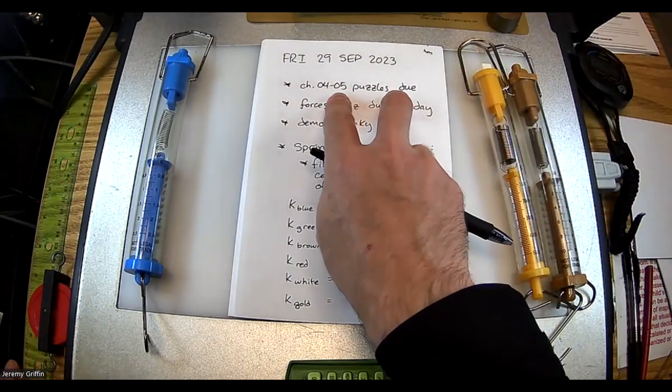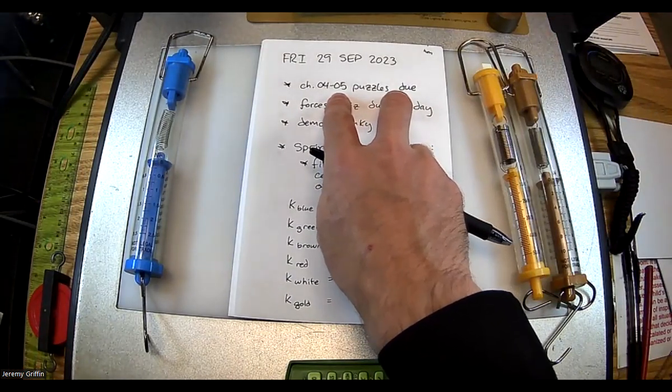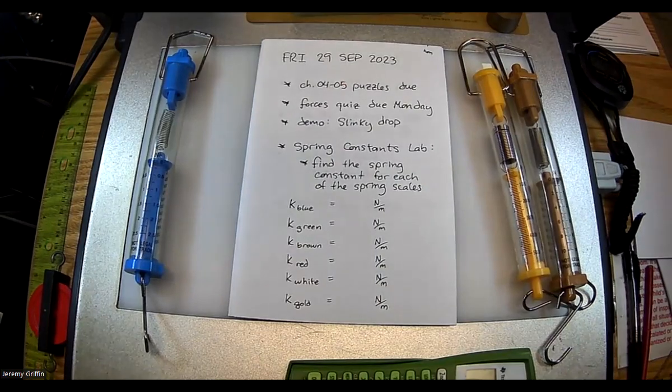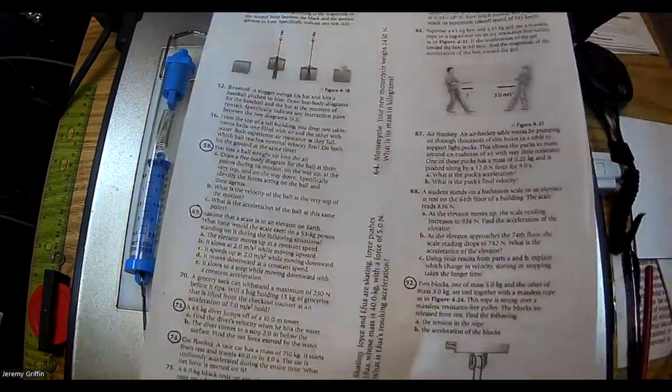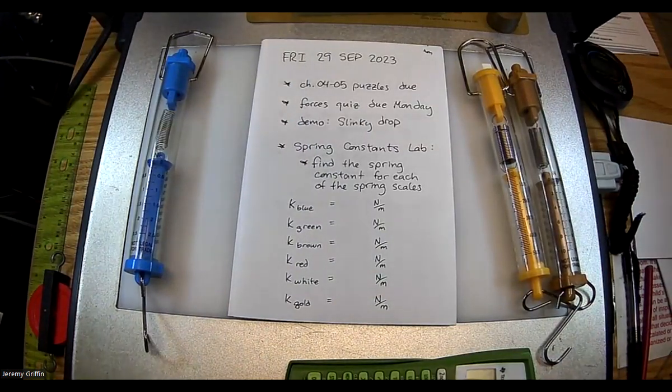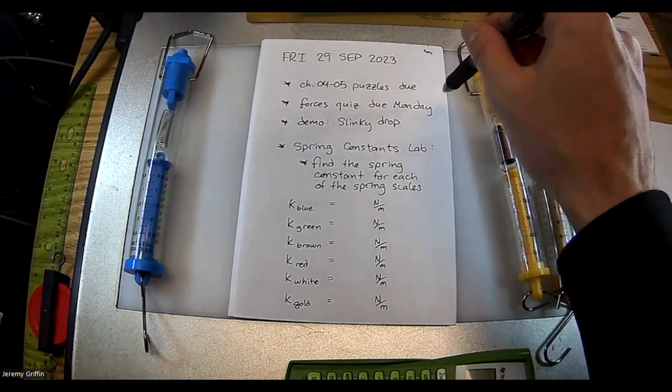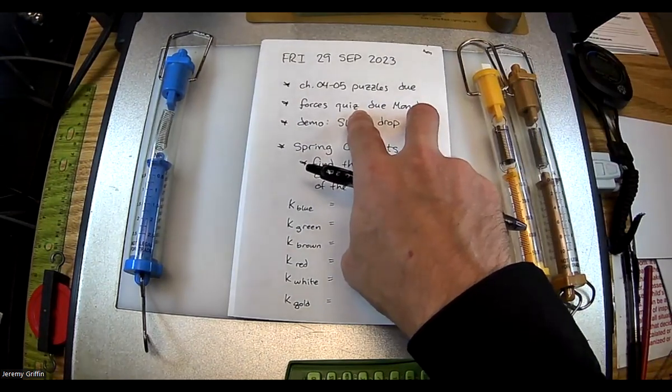Did you guys turn in your chapter 4 or 5 puzzles? A lot of you already turned this in because we finished covering them in class a couple days back, I think. So those are due today, chapter 4 or 5 puzzles. You guys remember your Forces take-home quiz is due Monday.